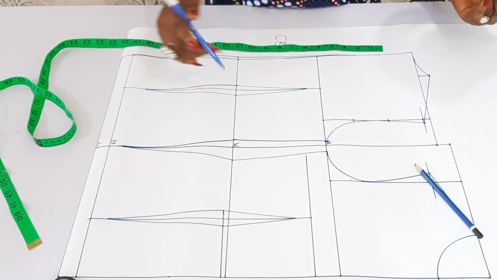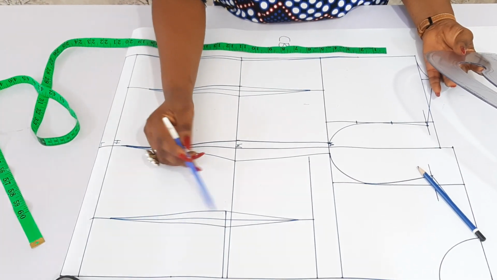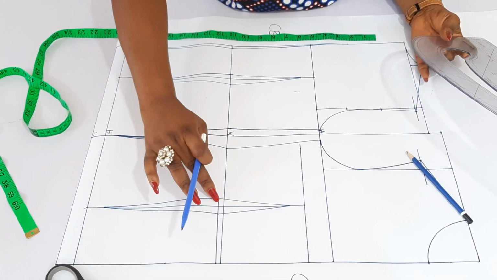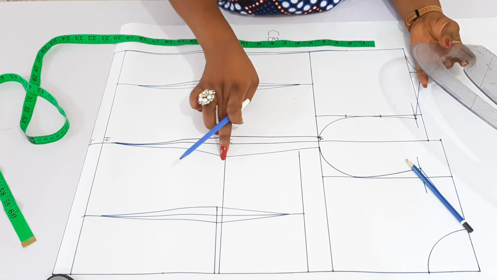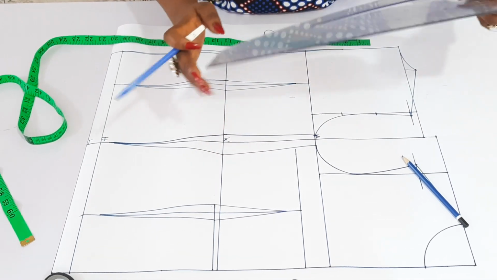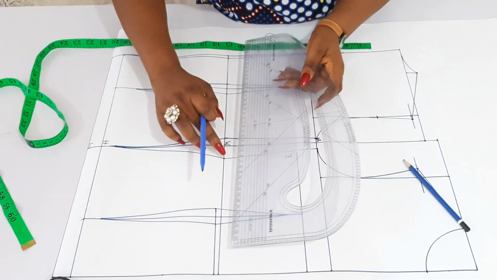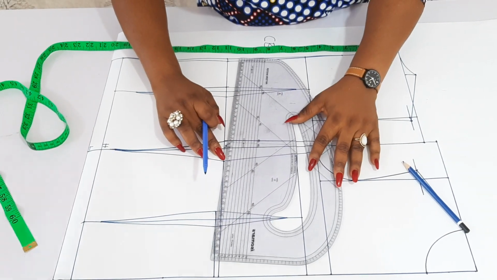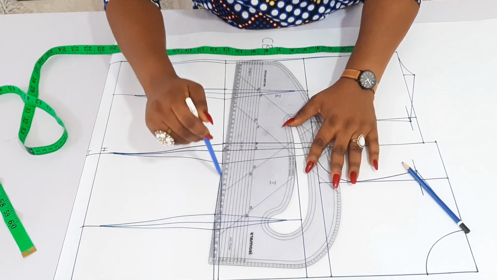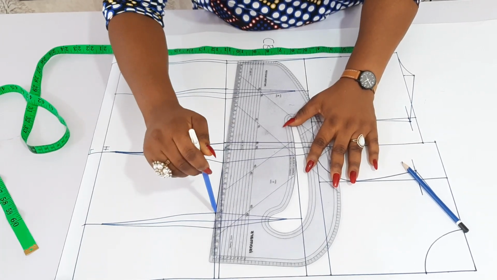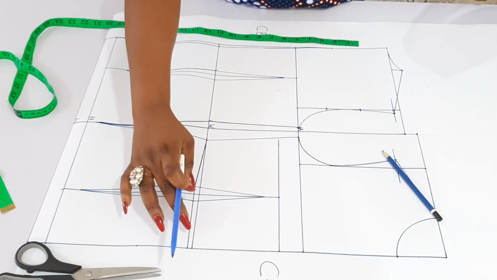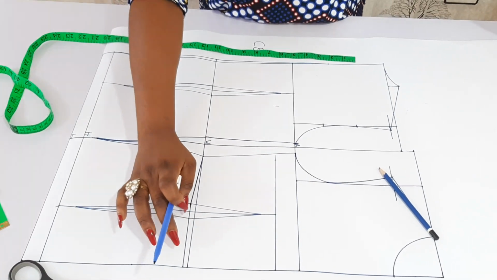So another thing we need to do now is to connect from this dart, because this is now the new waist. This is the real waist for the front. So we need to connect it back to that of the back, so as to match up when sewing. So all I have to do now is from that point, mark it straight to the back waist measurements. On this side, that means the side is going to fit, and the front is going to sit on the right waist measurement.